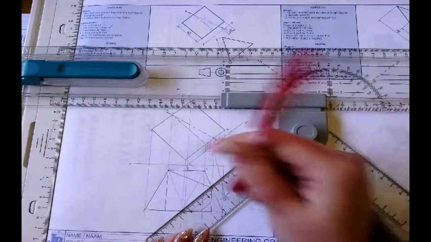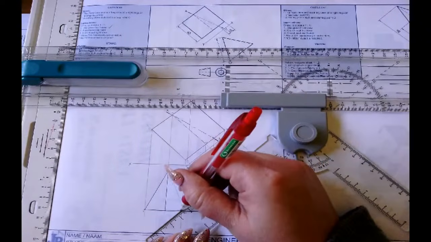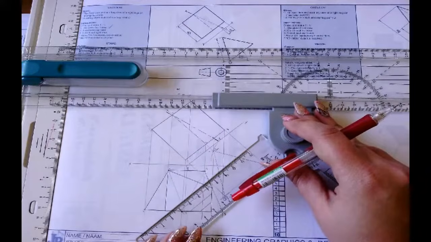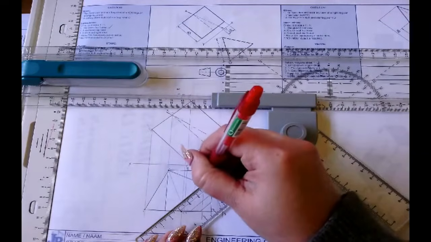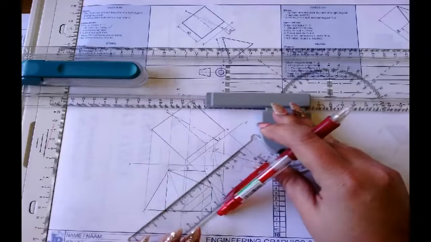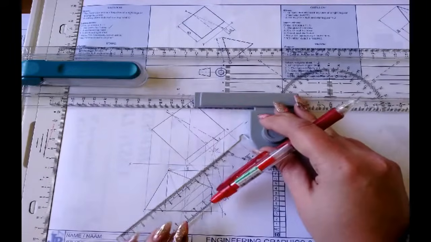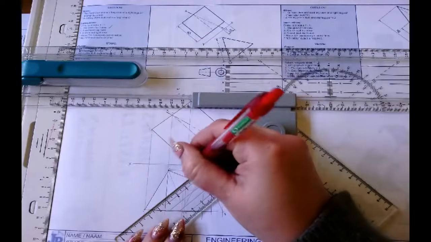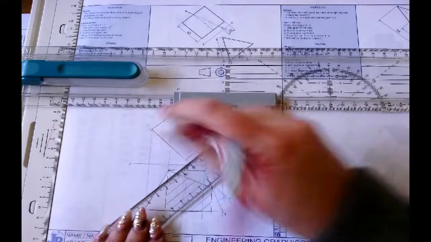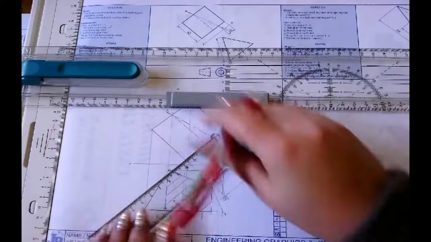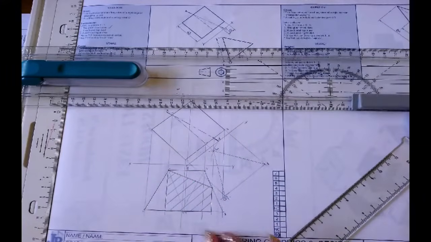And look at how nice and equally spaced my hatching is. So, and this is quick. Can you guys see how quick this is? Okay, so there my hatching is now done. And look at how nice and equally spaced the hatching lines are.